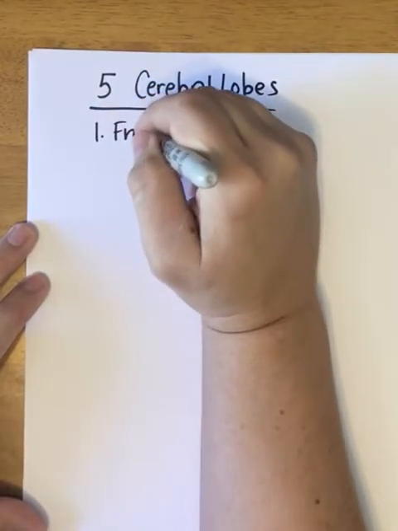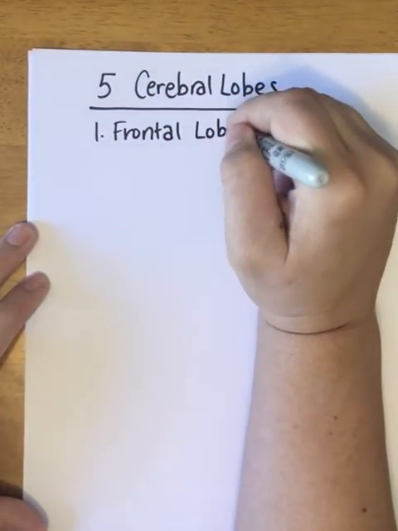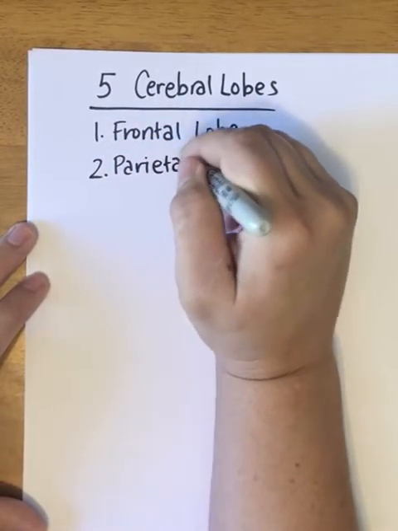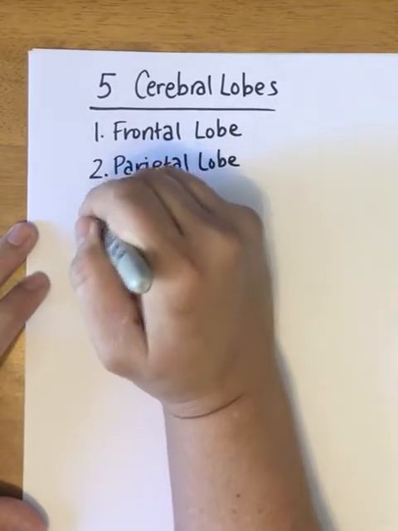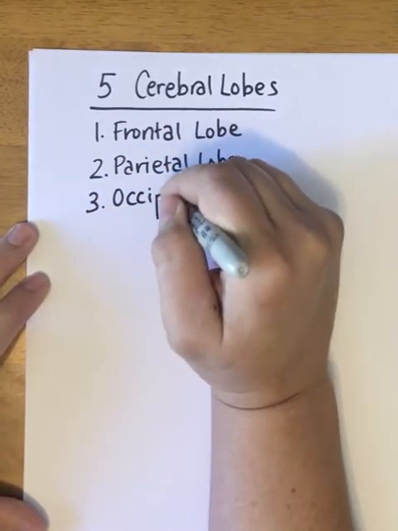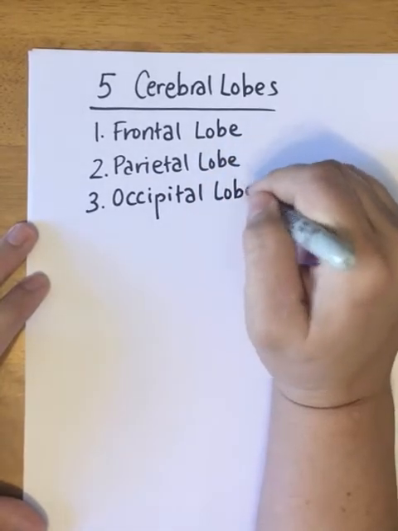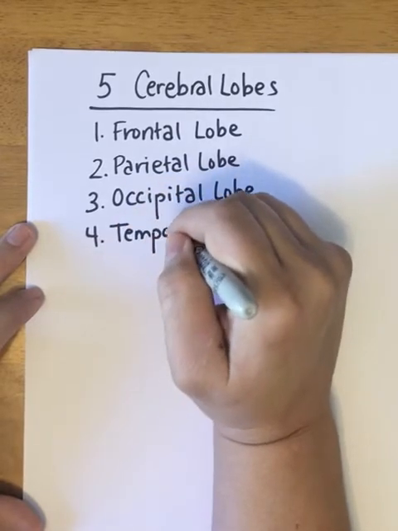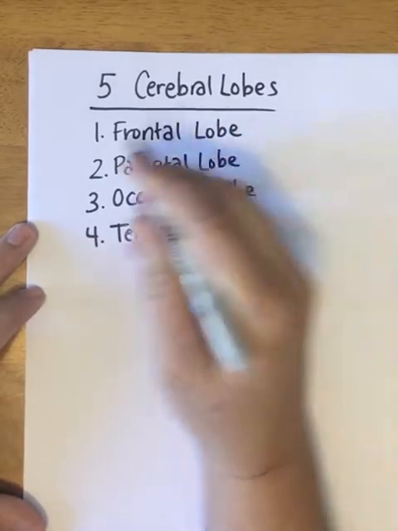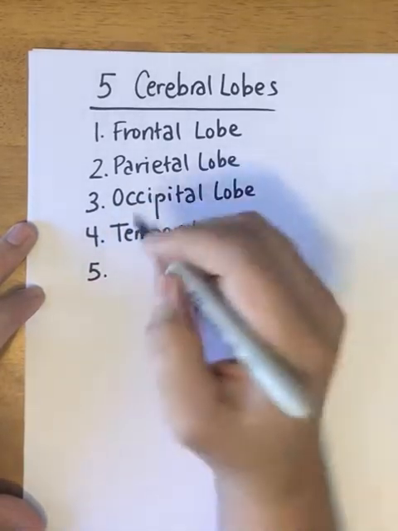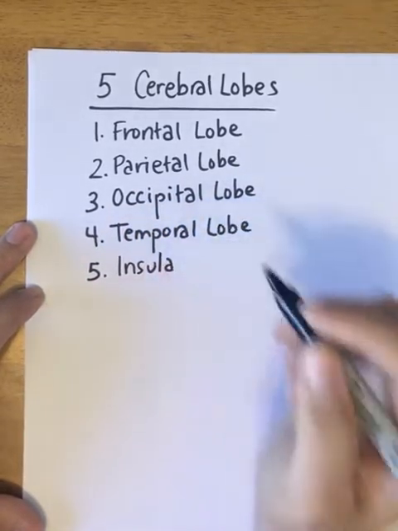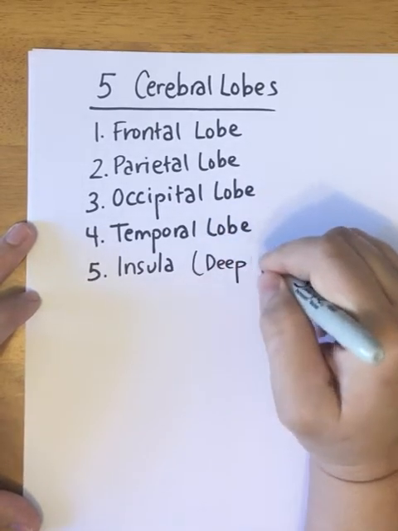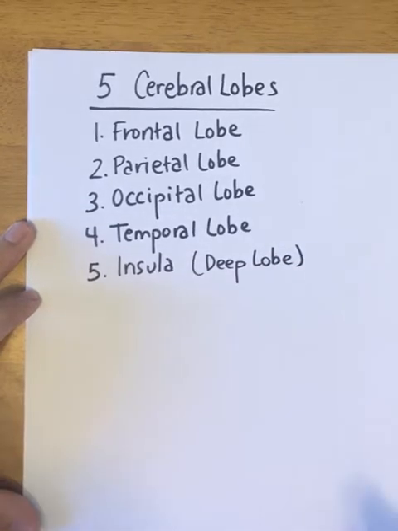Your frontal lobe, your parietal lobe, your occipital lobe, your temporal lobe, and your insula. This is the lobe that is deep, that is not seen on my models.